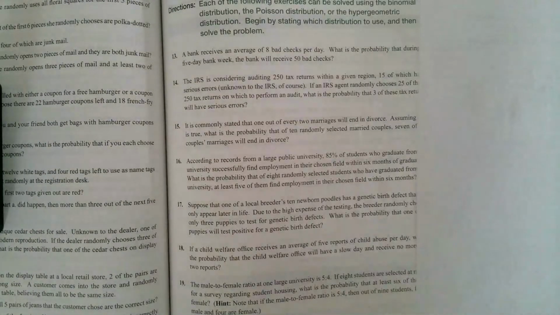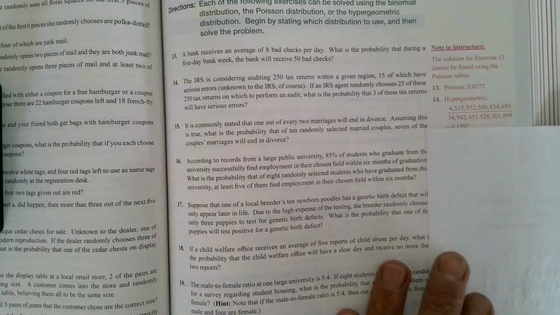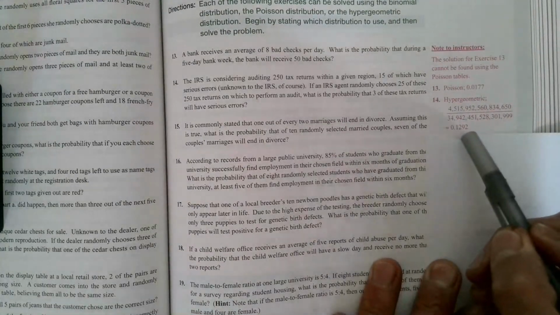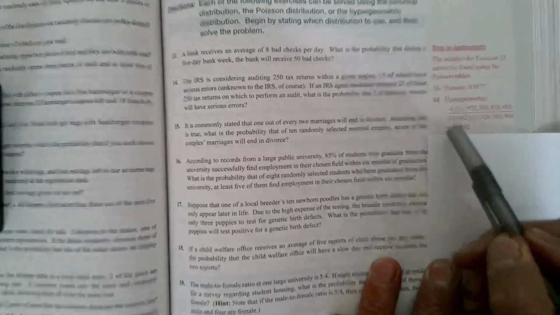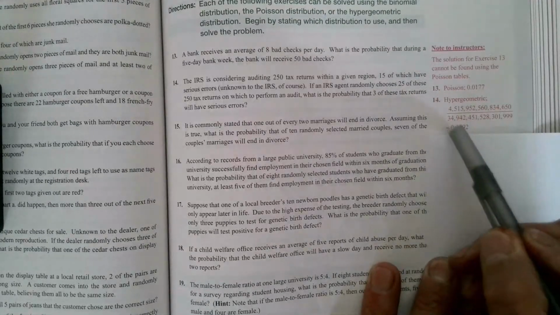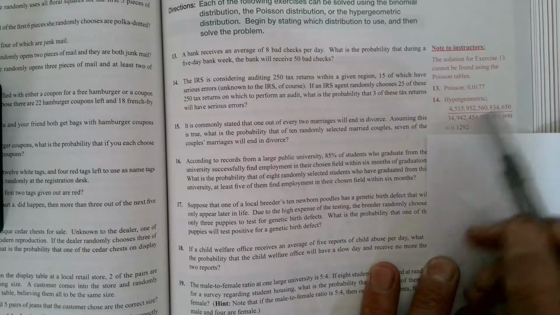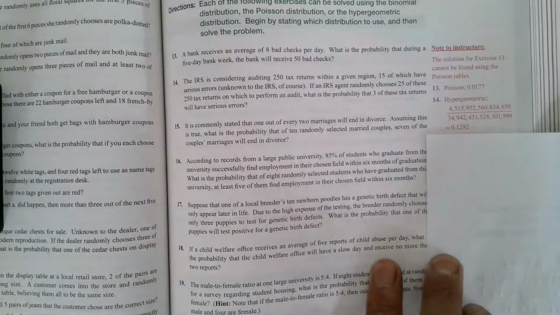So now we can check the answer. It matches 0.1292. And you can see 250C25, that's the denominator. That's a 17-digit number. So you have some fairly big numbers here if you write it as a fraction.